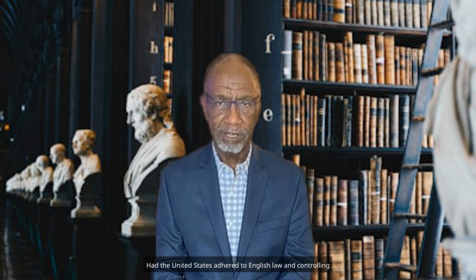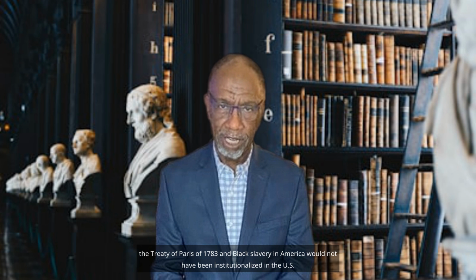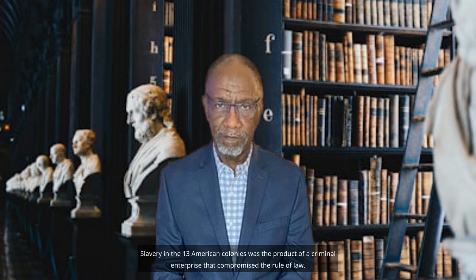Had the United States adhered to English law and controlling precedents, such as the historic Somerset decision that slavery was not allowed and approved by the law of the kingdom in 1772, as America's first Congress formally adopted Anglo-Saxon jurisprudence and English law in 1776, which the 13 state legislatures then adopted, these 500,000 black Englishmen, who became the bedrock of America's slave-based economy, would have been set at liberty under the Treaty of Paris of 1783, and black slavery in America would not have been institutionalized in the U.S. Constitution. Slavery in the 13 American colonies was the product of a criminal enterprise that compromised the rule of law.